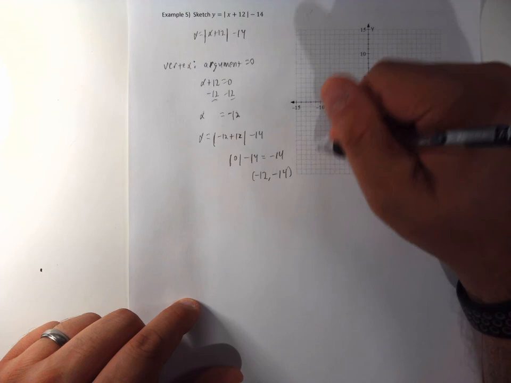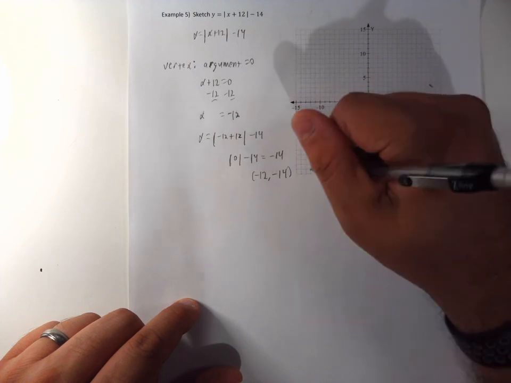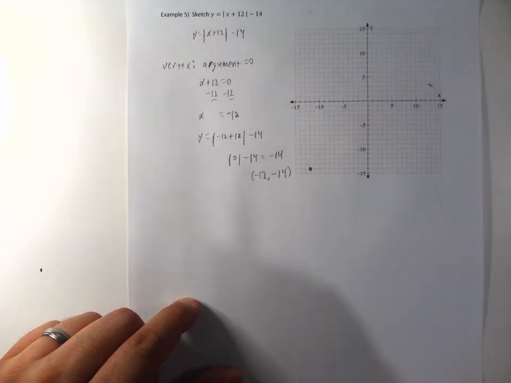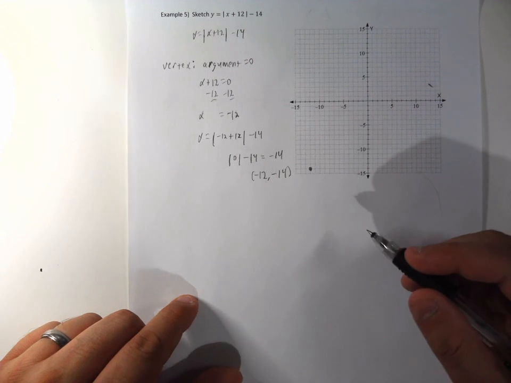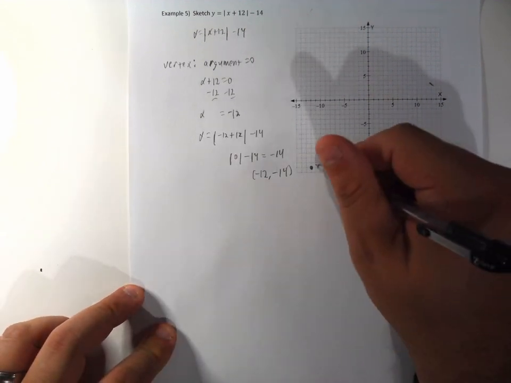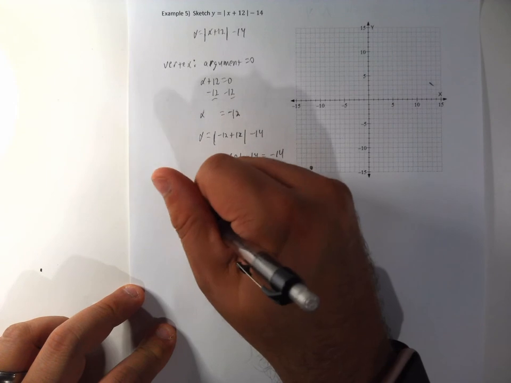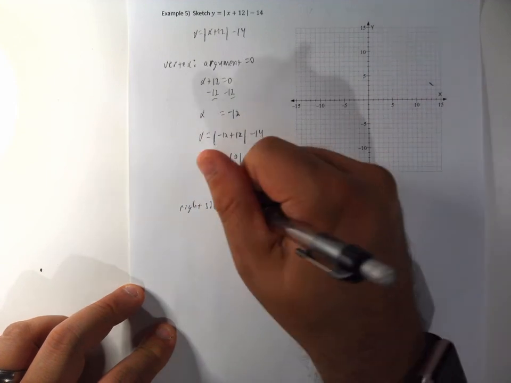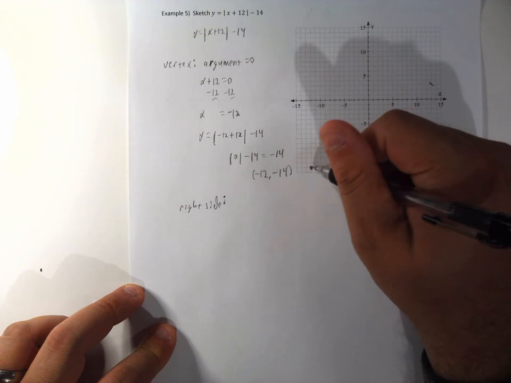So negative 12, negative 14. Now remember, they're going to be V-shaped. So we'll start with the right side. Right side. Right of the vertex would be x equals negative 11.